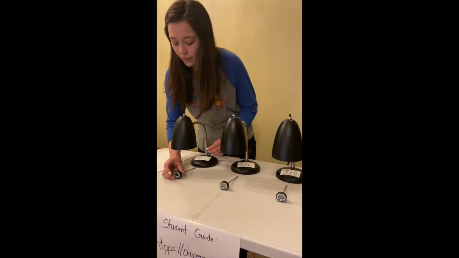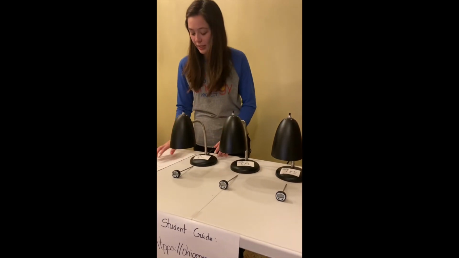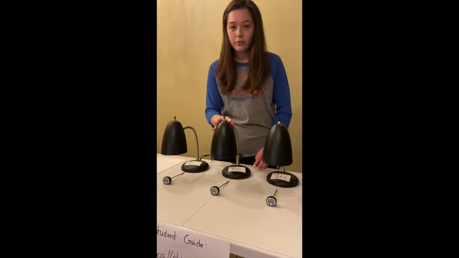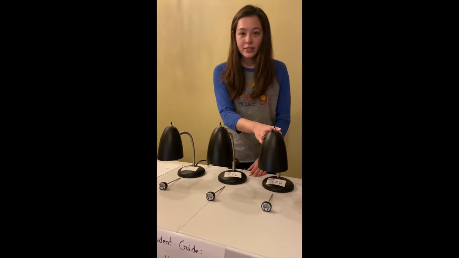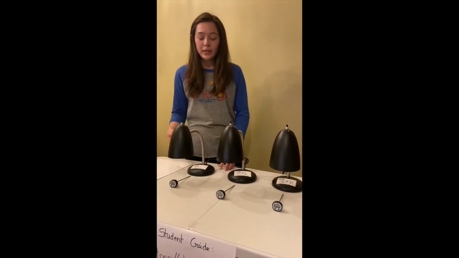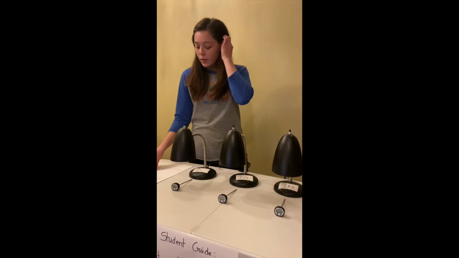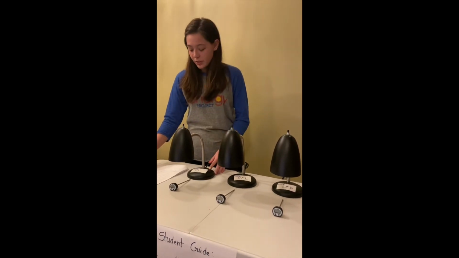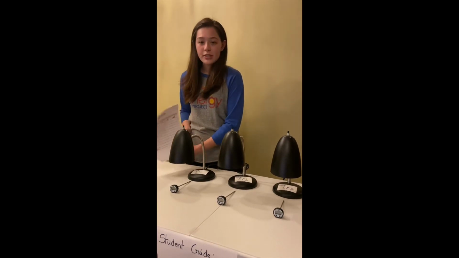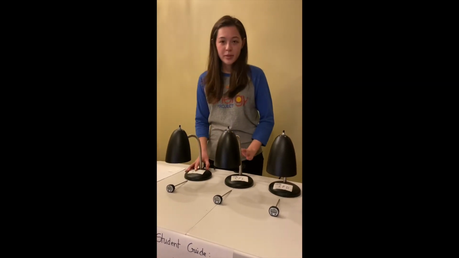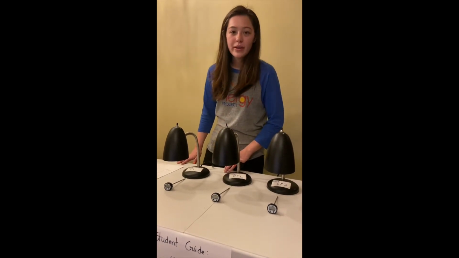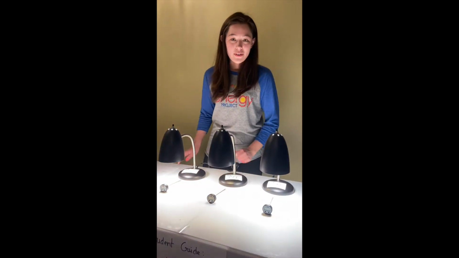And so I already wrote these down, but the starting temperatures are 67.4, 68.4, and 68.8 degrees Fahrenheit. So they're not the same at the beginning, but that's okay because we want to know about the temperature change. So I will only be doing 5 minutes today, but if you were to do it, you do a 10-minute change. So I'm going to start the experiment. We'll turn the lamps on, and then we'll come back once the data is recorded.